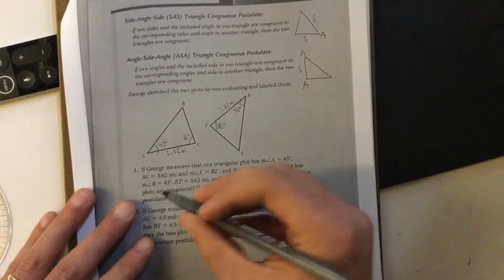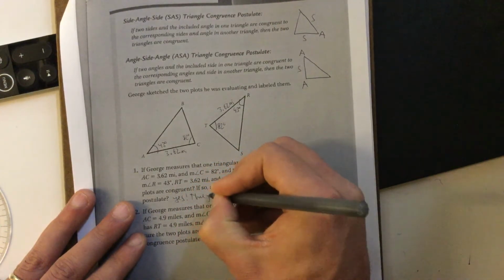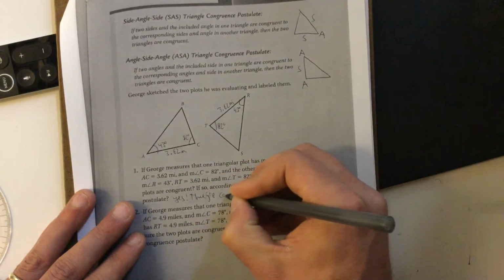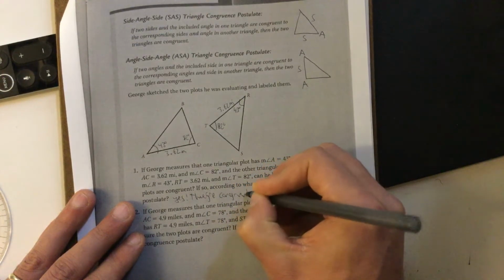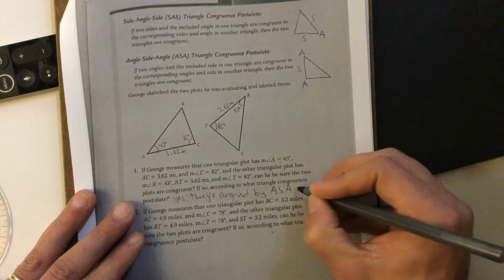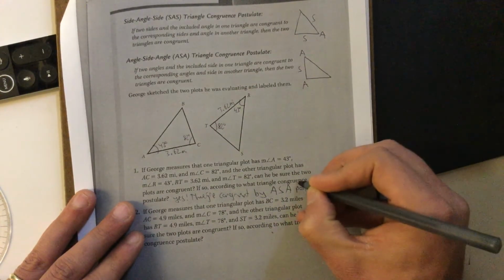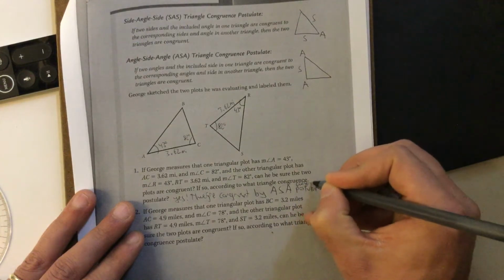So can you be sure that you're right? Yes. Yes, they're congruent by the angle, side, angle postulate. I should write congruence postulate.